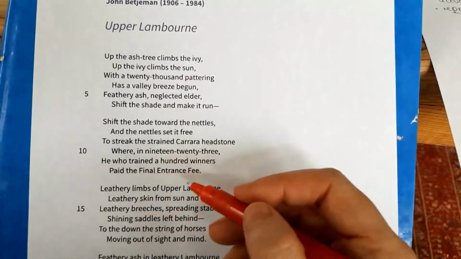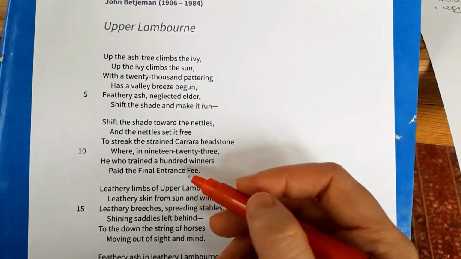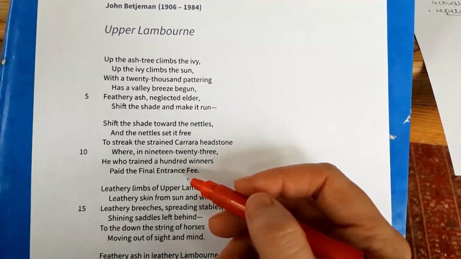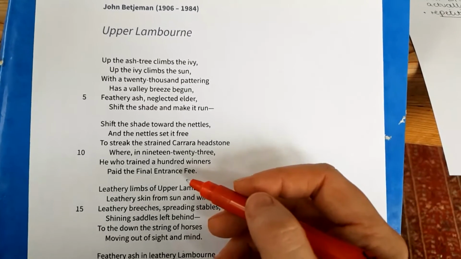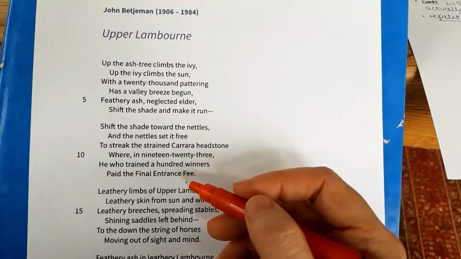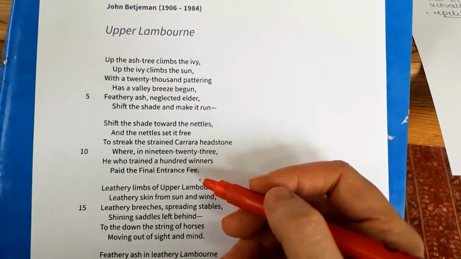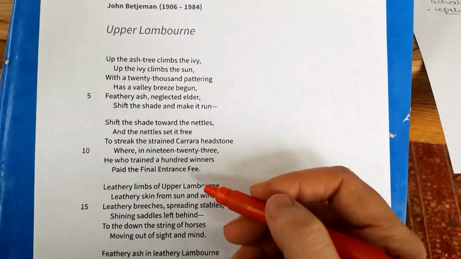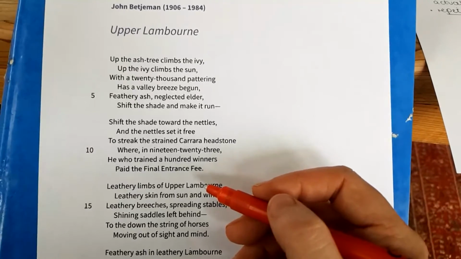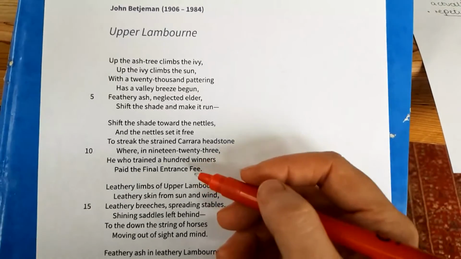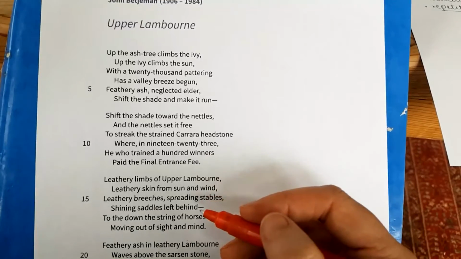And instead of saying died, he's paid the final entrance fee. It's kind of a bit of gentle mockery, not mockery, is it? It's kind of laughing at them a little bit in a kind way, though. And you could say it changes the tone to a little bit of gentle mockery there.